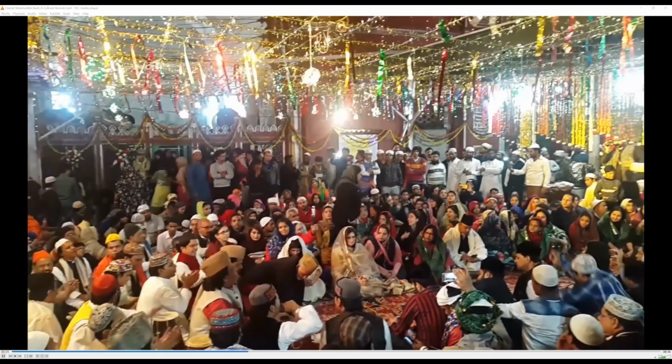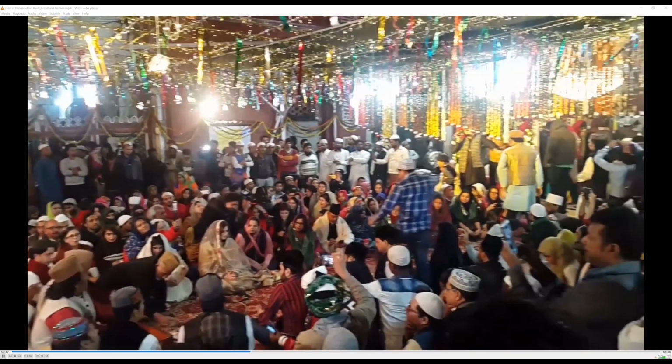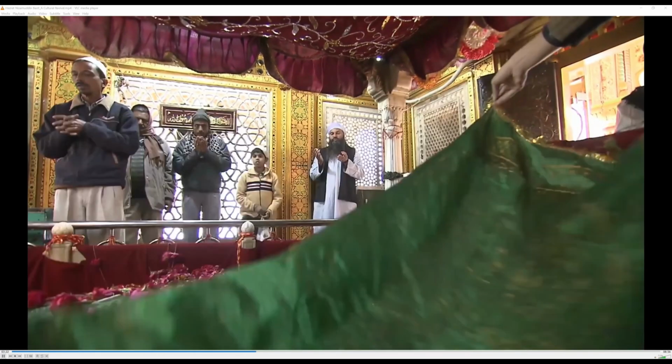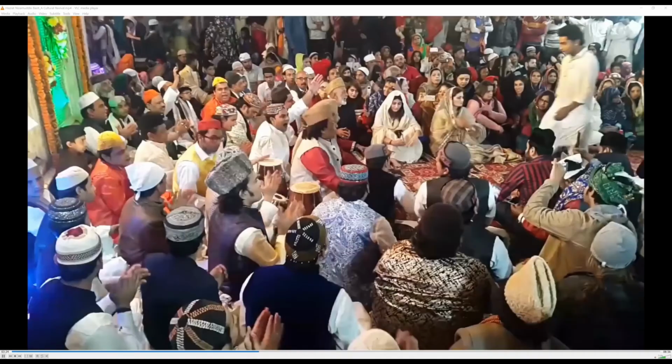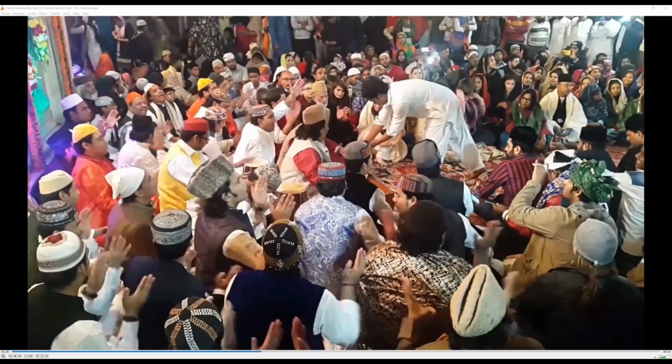For this is the birthplace of the Qawwali and the final resting place of Khusro, Ghalib, and Rahim, shining jewels in the Indian crown.